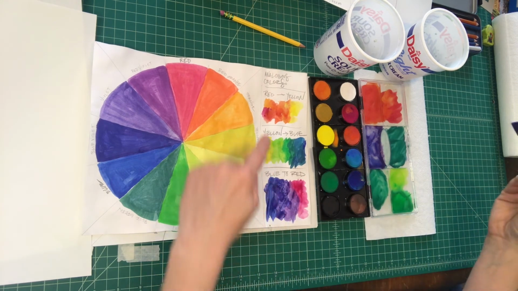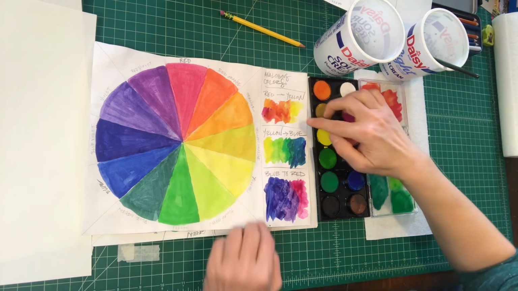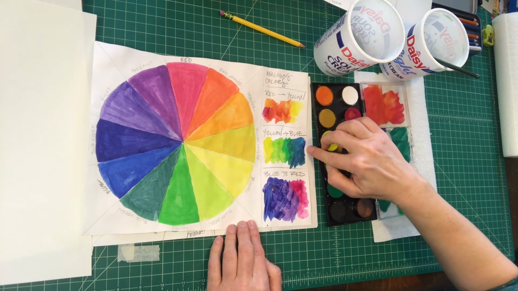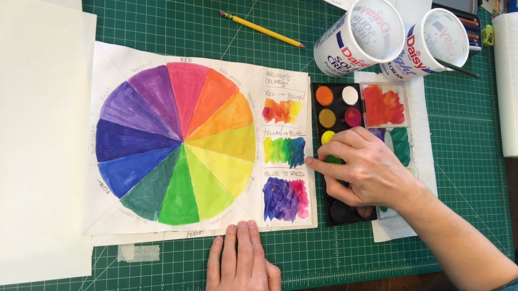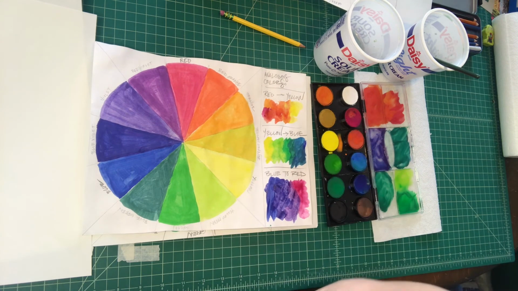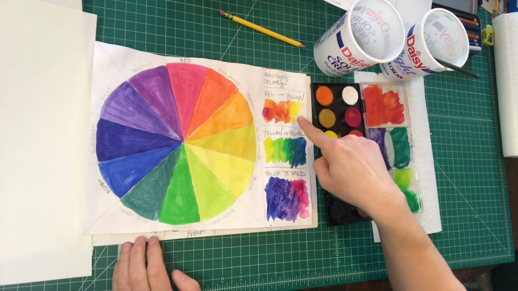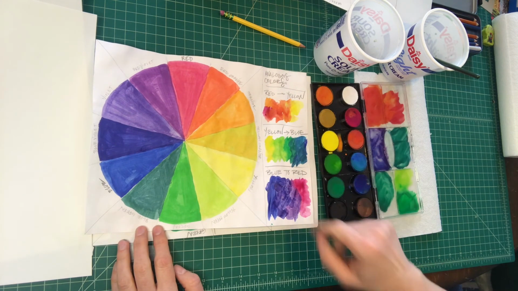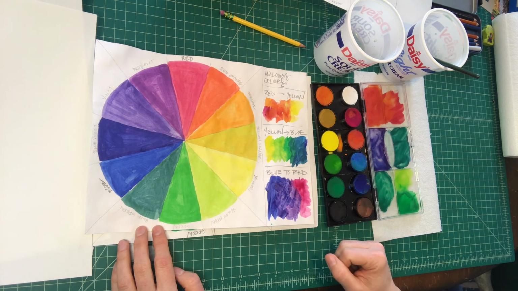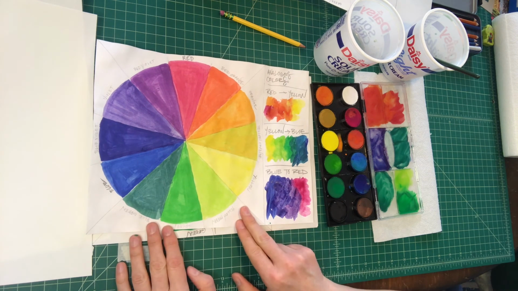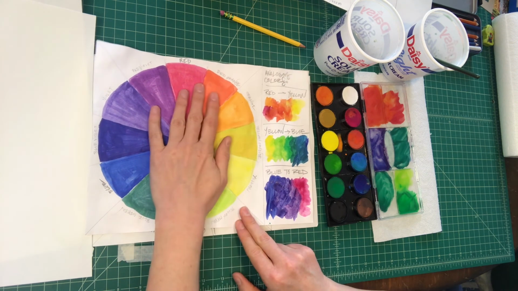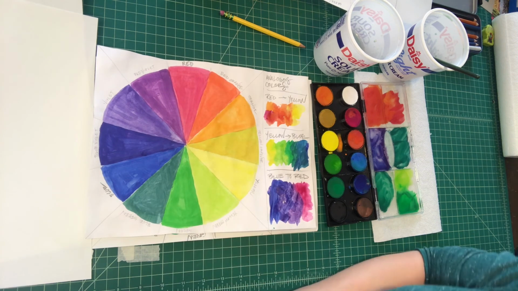Okay, so I have my red to yellow experiments, yellow to blue, and blue to red experiment. So I've got my full color wheel, my red to yellow, yellow to blue, blue to red, analogous colors, and I let this sit maybe for an hour till it's completely dry, and then there'll be a phase 2.